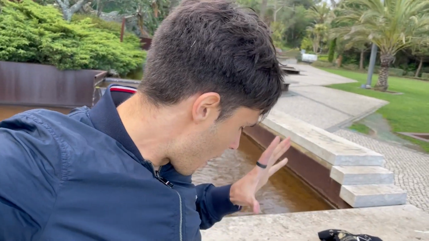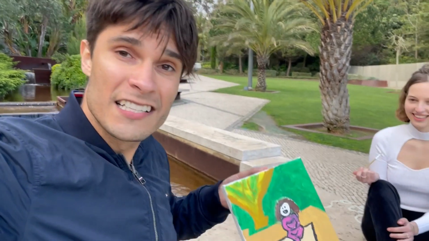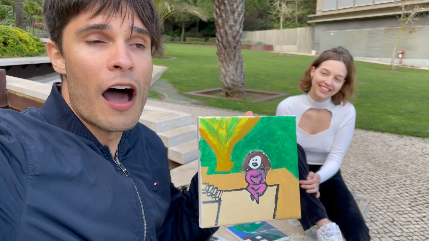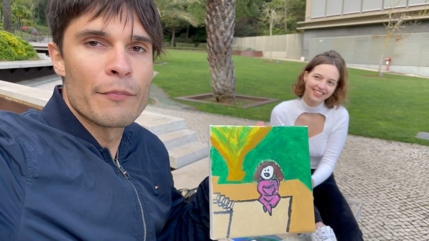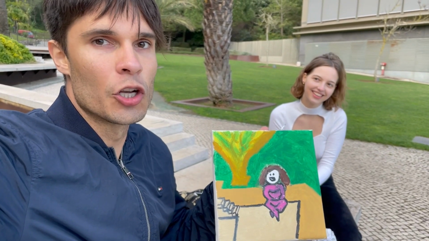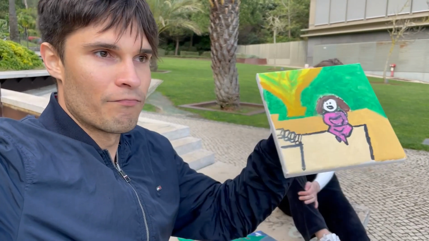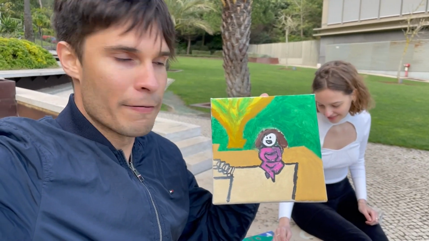So, yeah, that is the painting for today. I'm gonna sell this to the highest bidder, so leave your bids in the comments down below for this masterpiece. I would probably say the starting bidding price should be around $10,000, but you guys put your bid in the comments below for this masterpiece.